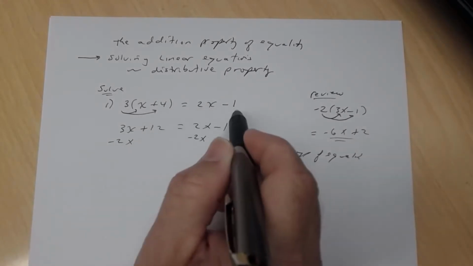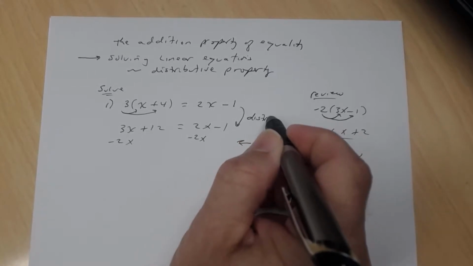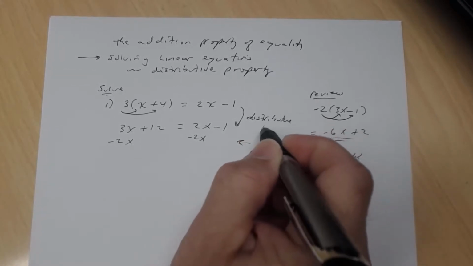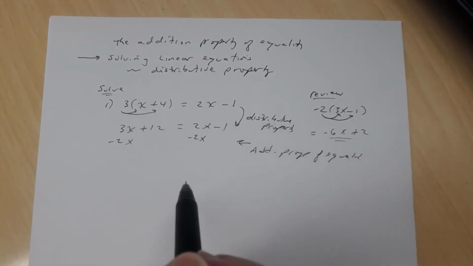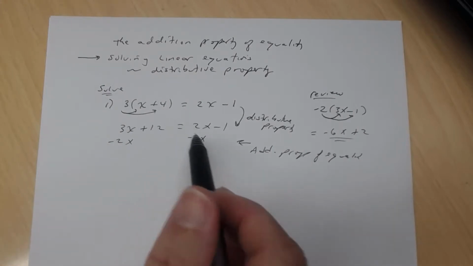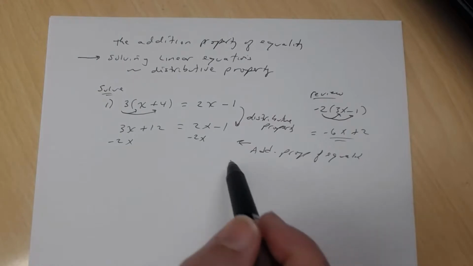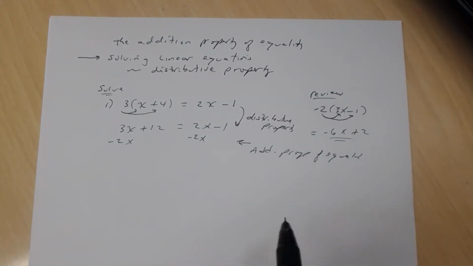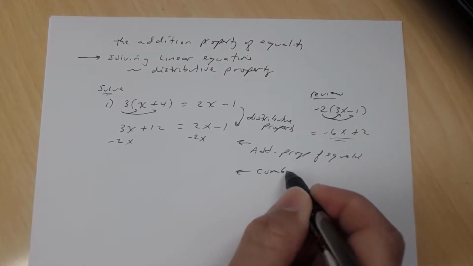Now what I used to go from here to here was the distributive property. So notice the steps as you go through this. So I got rid of the parentheses, your distributive property. Then if you could have, you would have combined like terms, but on each side the terms were different. And then I'm going to use the addition property of equality. Now I'm going to combine like terms.